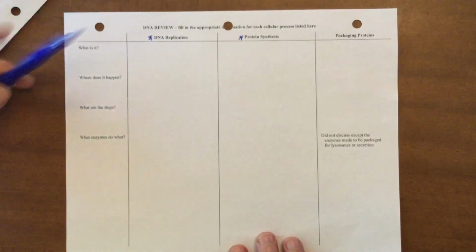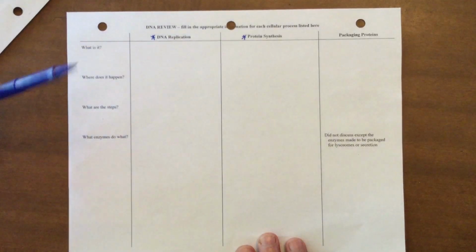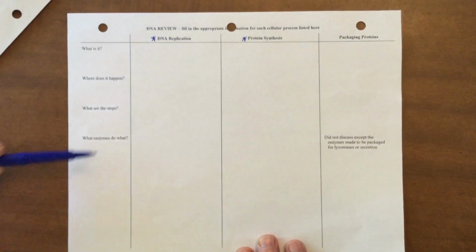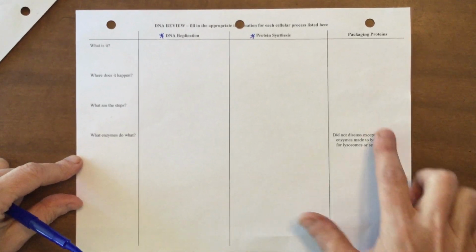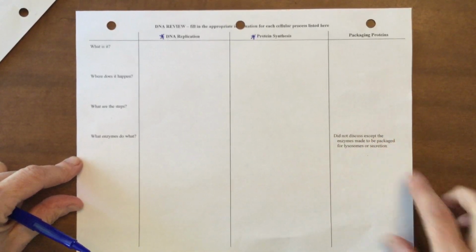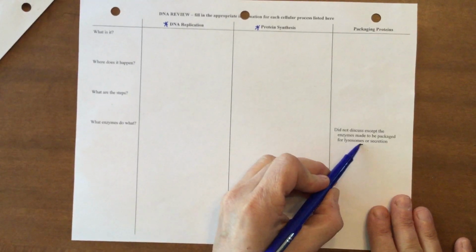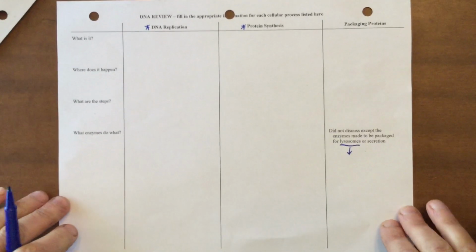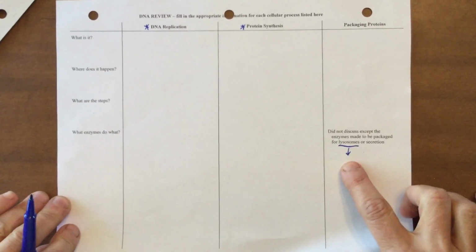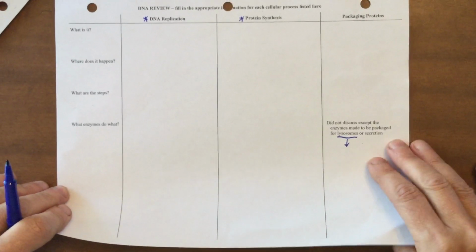So it's going to say, okay, what is it? Then go through: where in the cell does it happen? What part? Protein synthesis, split it up, transcription, translation. What are your steps? And think about the enzymes that we talked about. We didn't really talk about too many enzymes with packaging proteins, so that's okay. The only thing you guys should realize is that lysosomes actually have enzymes within them, and those are those digestive enzymes to help them break down old cell parts or food vacuoles or things like that.